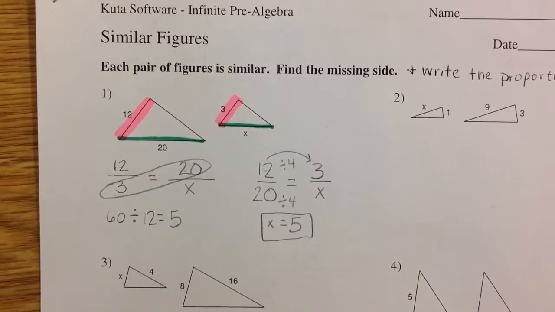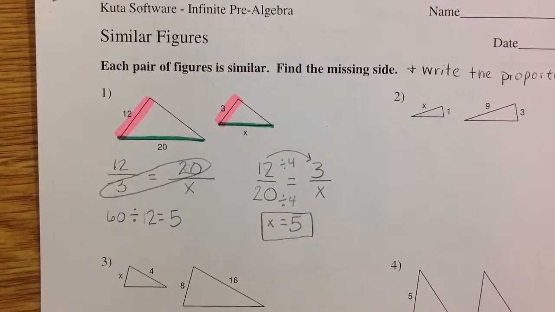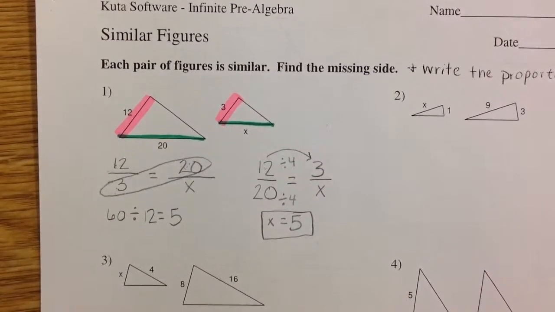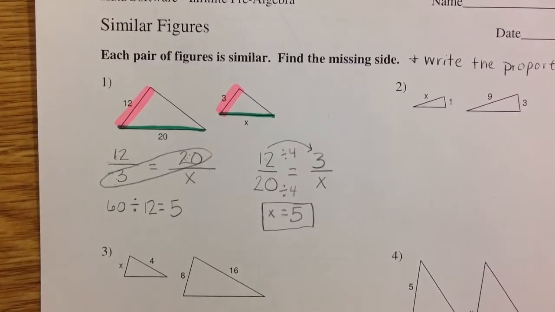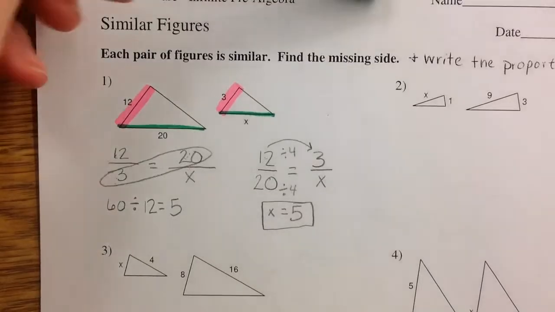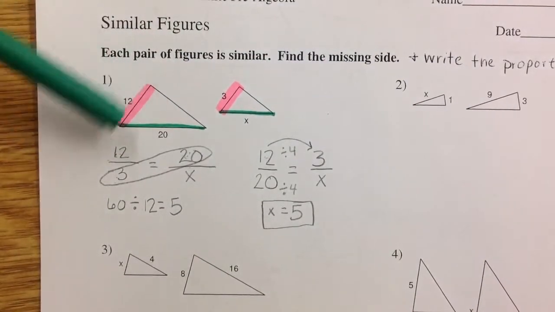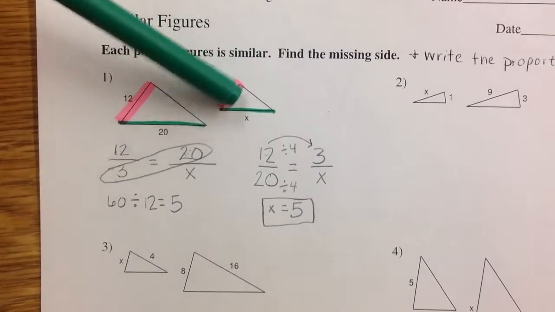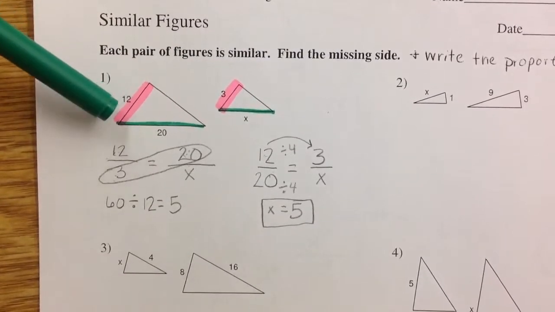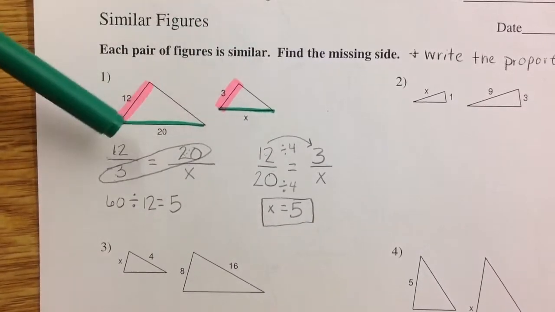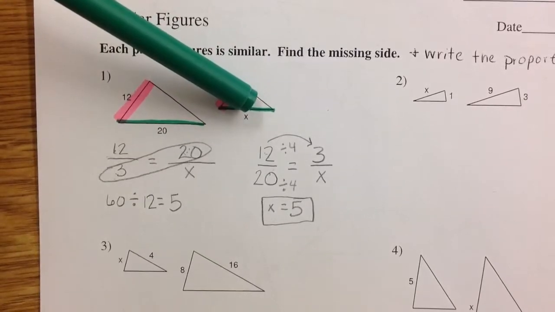How to write out your proportions and what I was looking for in this assignment since I won't be here. So I did number 1 for you as a class so you could set it up. You don't have to necessarily do this, but one of the first things I did was color-code corresponding sides. I just think it makes it easier for a proportion. So we see 12 corresponds with 3 and 20 corresponds with x.